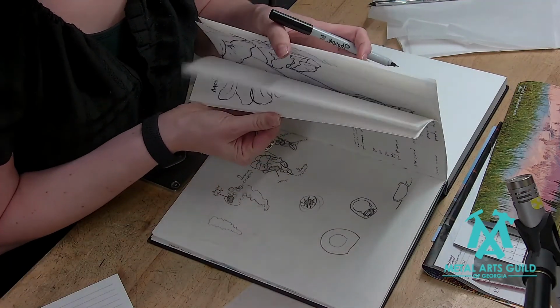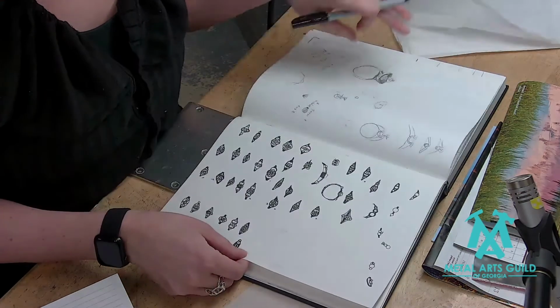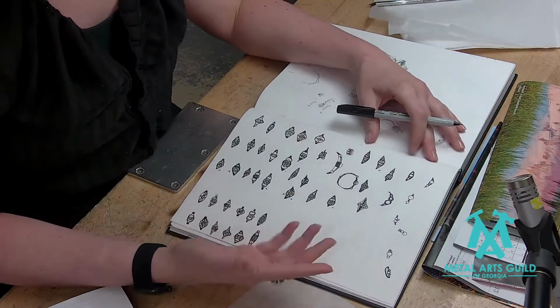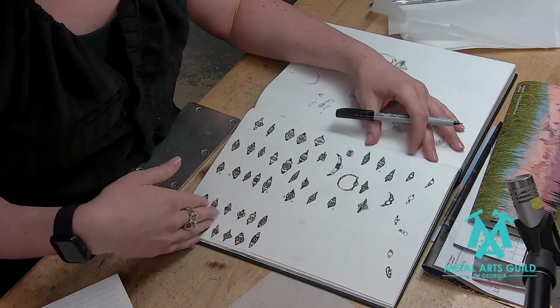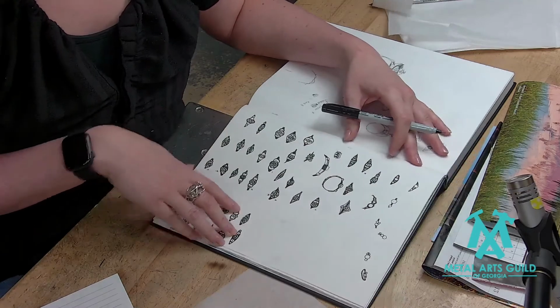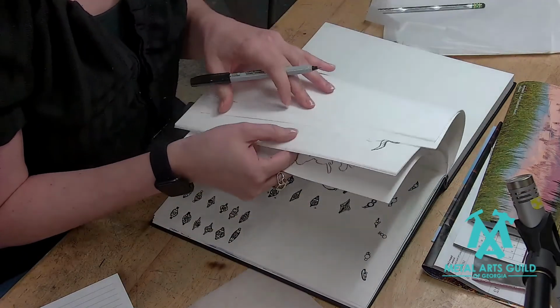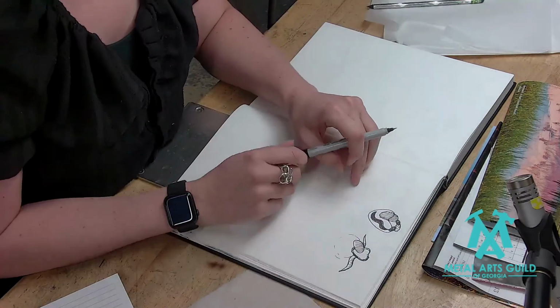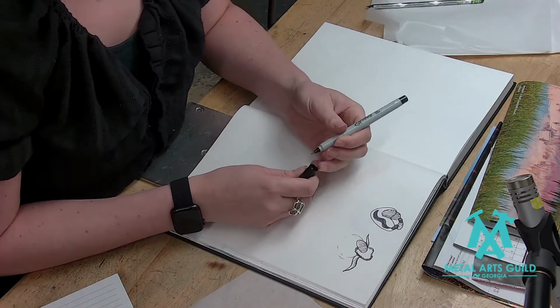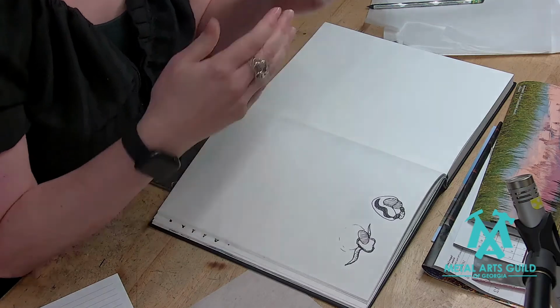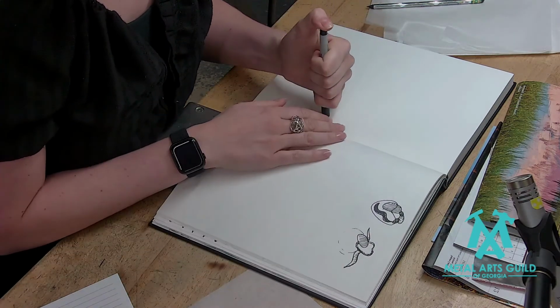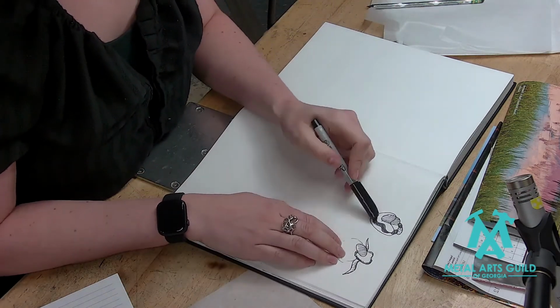So here I'm flipping back in my sketchbook just to show you some designs I was working through as I was designing a ring. I went through more than 50 different designs, abstracting the previous design or taking parts from one and applying it. So I just want to show you that the design is a big part of jewelry making. So really take time and challenge yourself.